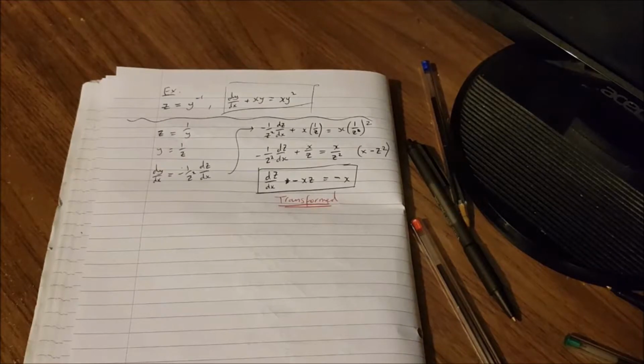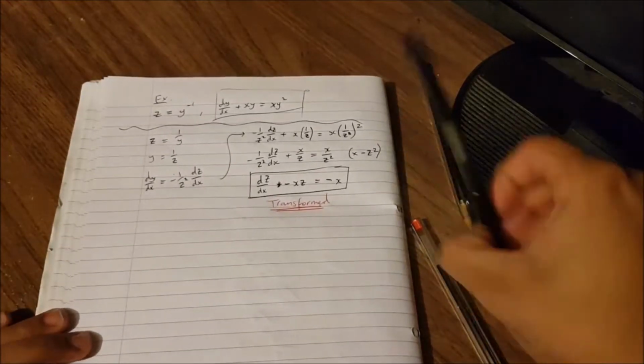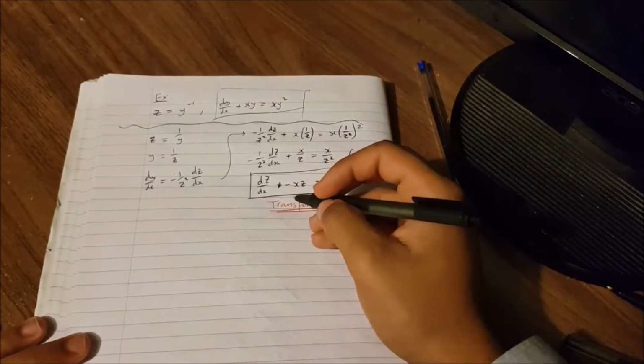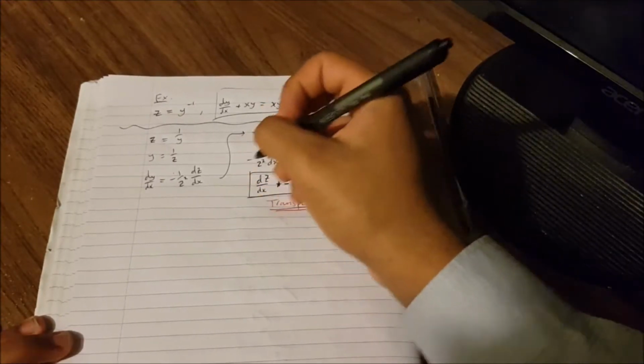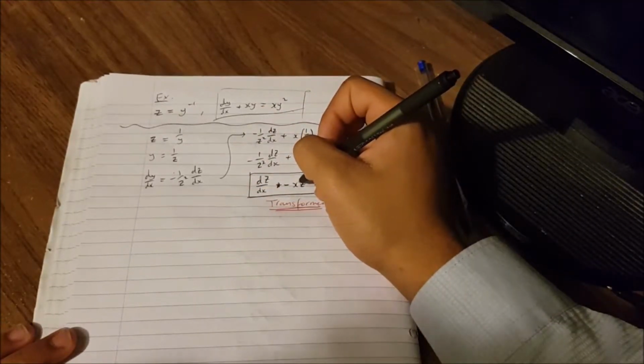Okay, so now we're just going to carry on quickly, and then we'll get this video over and done with. So now we've got our transformed equation. Now what we're going to do is consider an integrating factor.